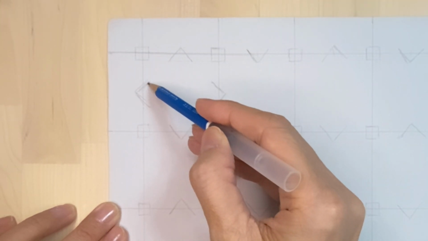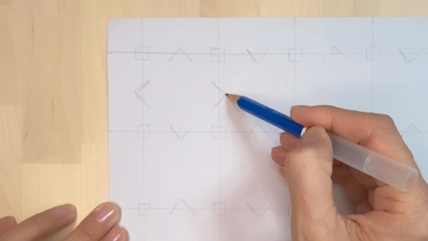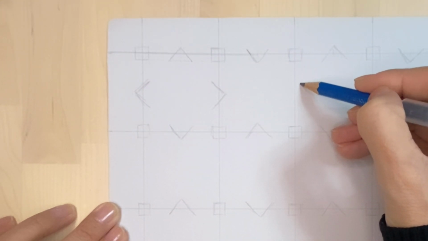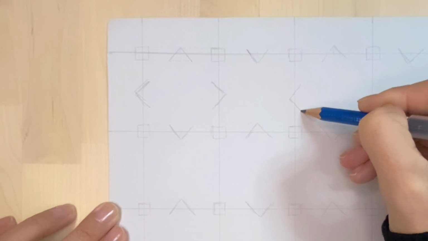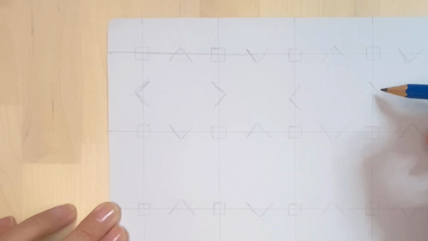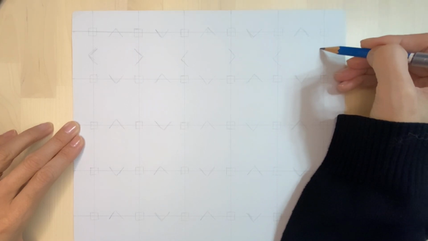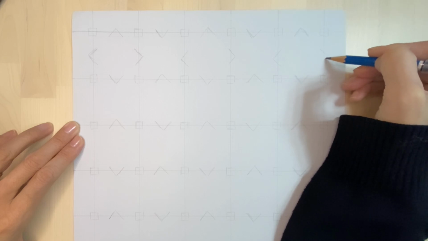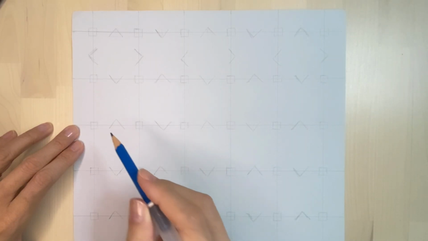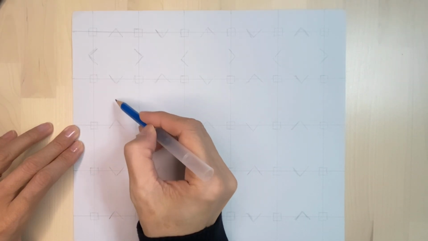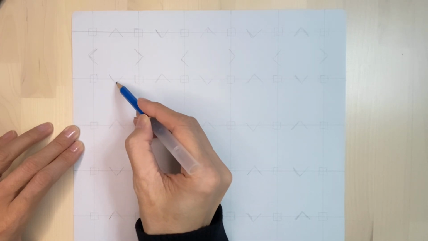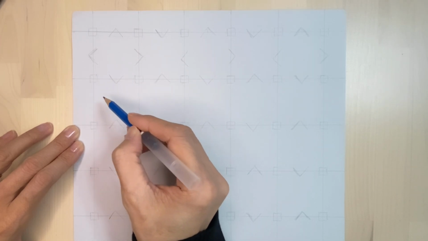So this one is pointing left and right. So again, I'm going to alternate left and right, and left and right. Again, when you look at this square, these are pointing toward the inside.